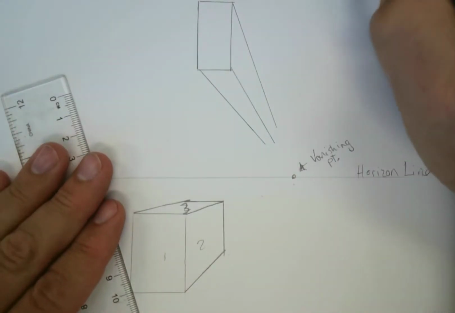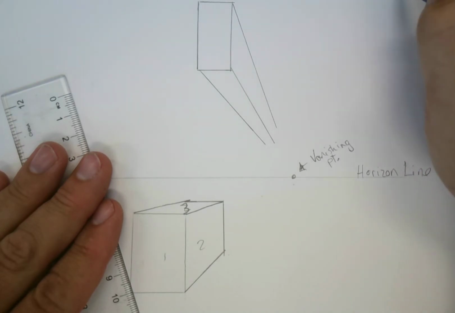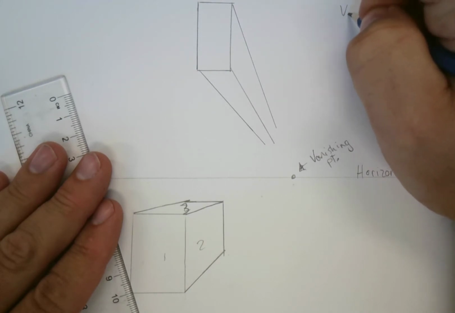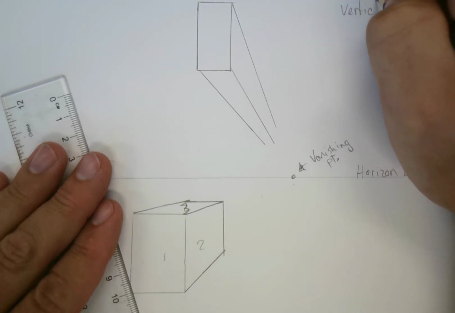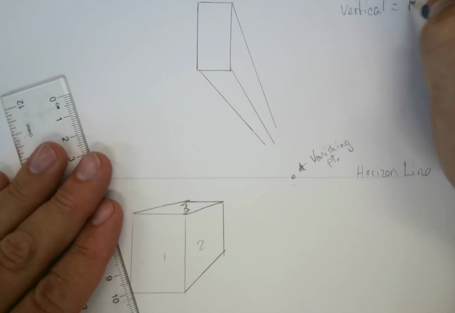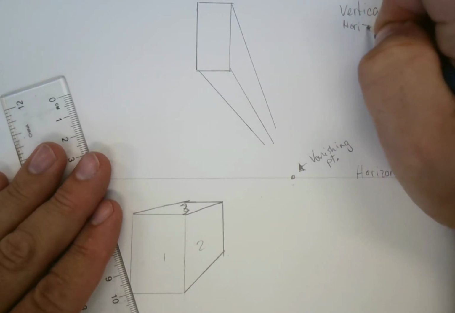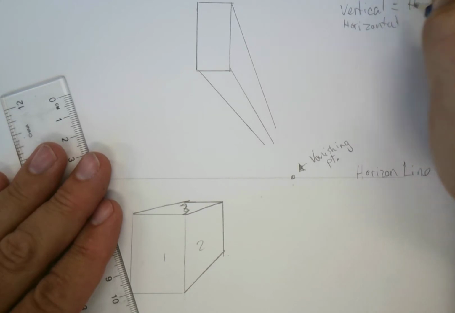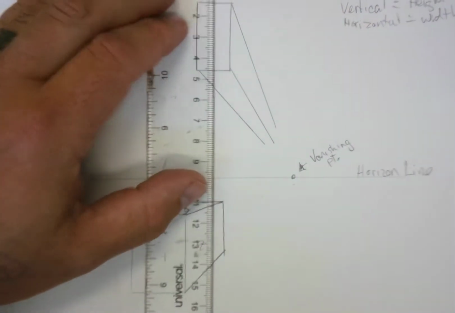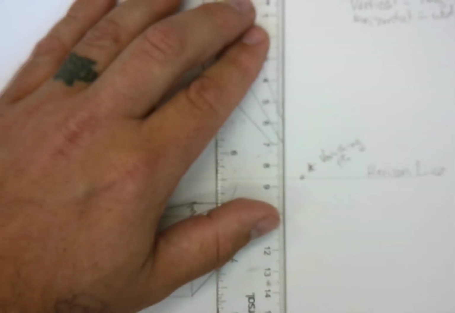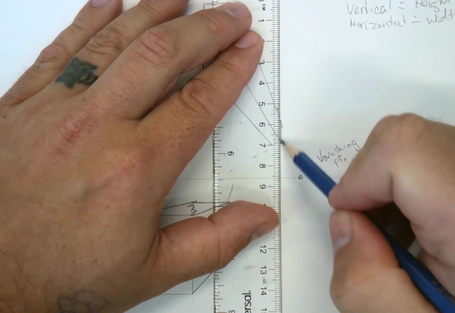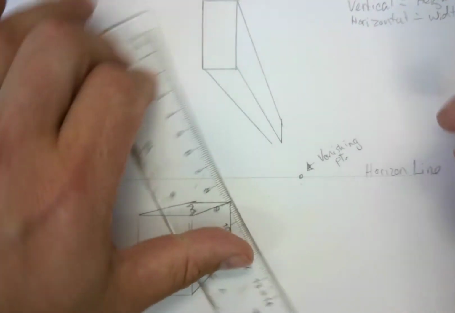Let's write that down. Diagonal is your depth. Your vertical, in this case anyway, is your height. And your horizontal is your width. So I'm going to again mimic my vertical line in the back, staying vertical. A lot of the mistakes here is that we tend to go diagonal in connecting.